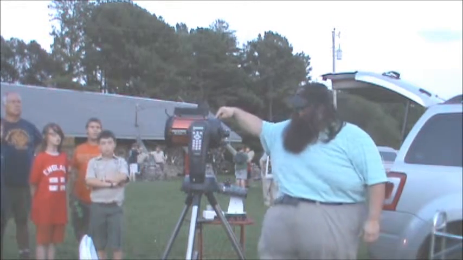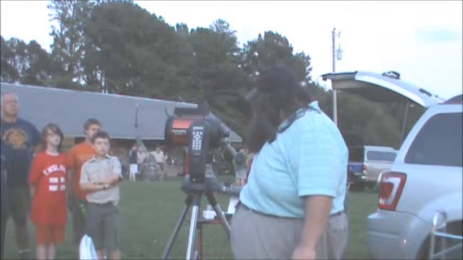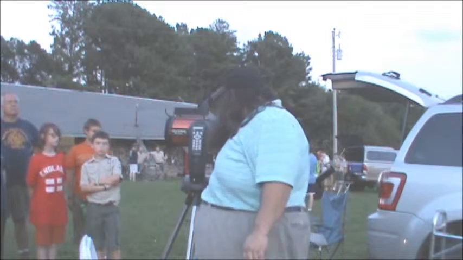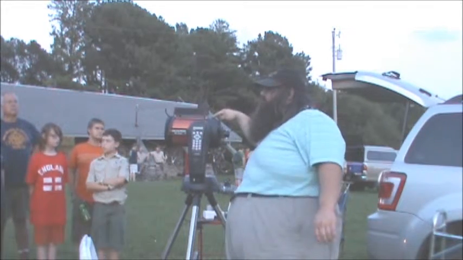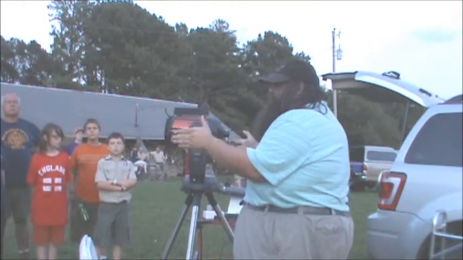This telescope is where the improvement from the Newtonian telescope comes in. This little telescope has a focal length of 1500 millimeters, over double that, and a much smaller package.